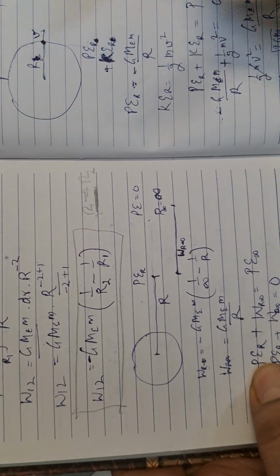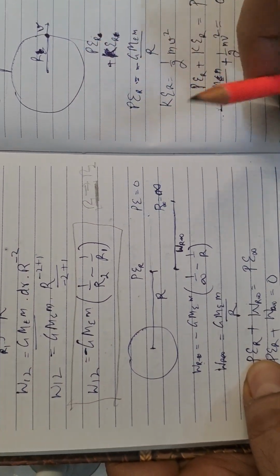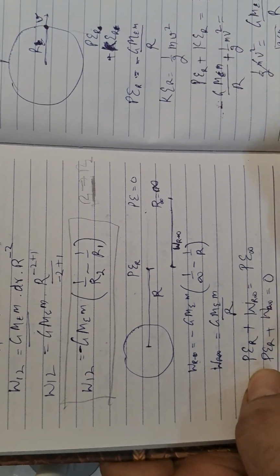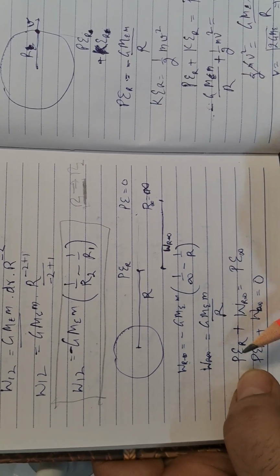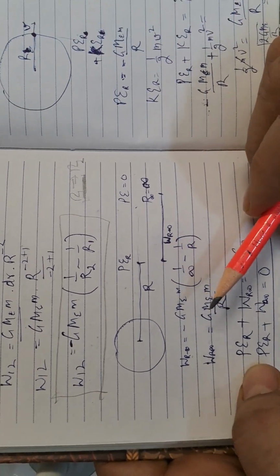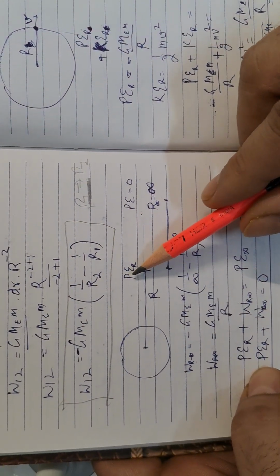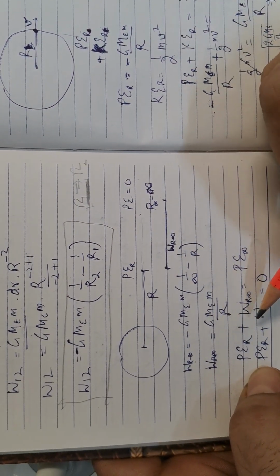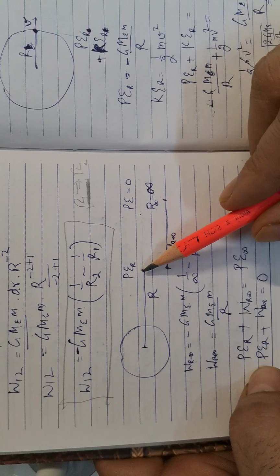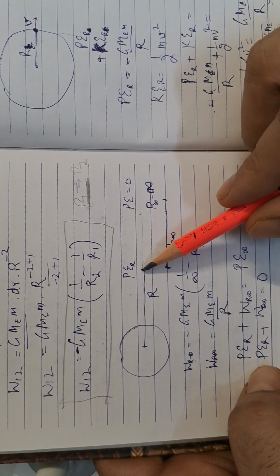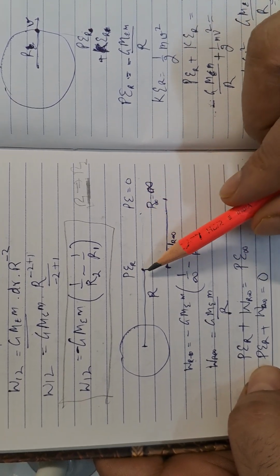Now we will calculate the potential energy at distance r on earth. As we know, potential energy at distance r is PE r, and we move this object to infinity.